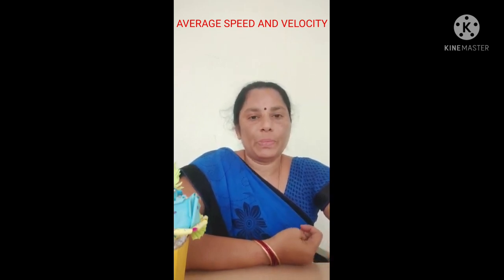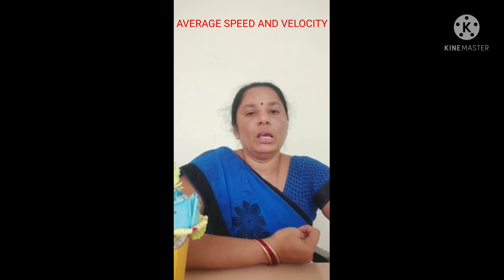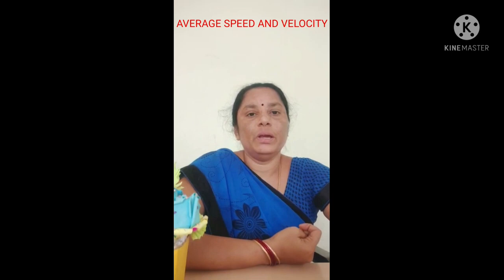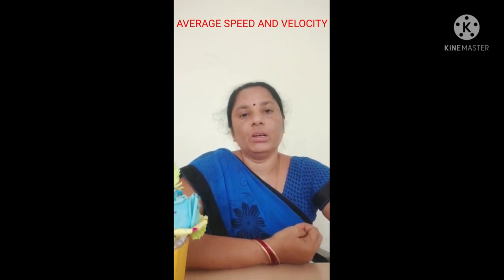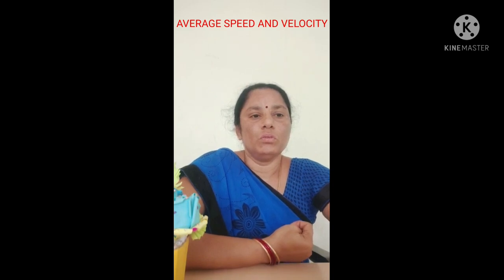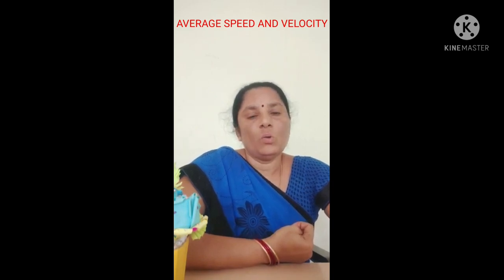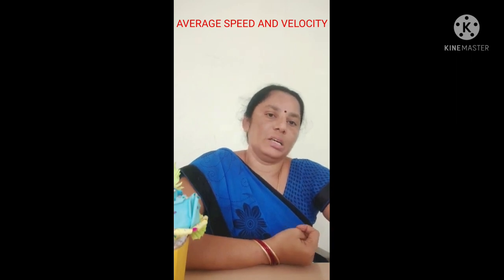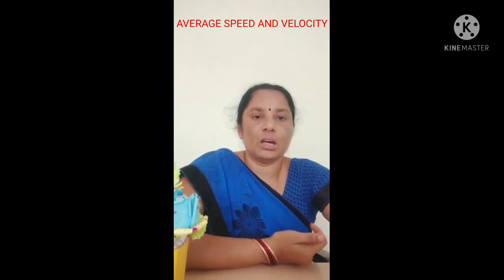Here is a problem. A car is moving towards east with a speed of 15 km per second. What is the speed and what is the velocity of the car?